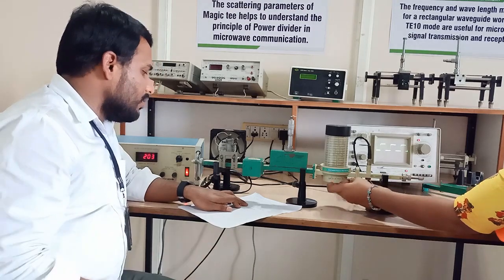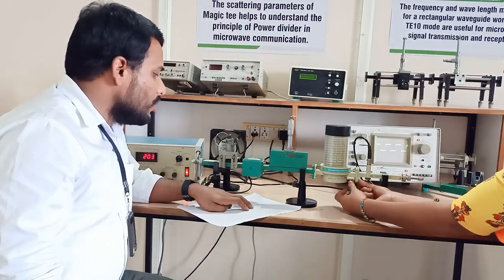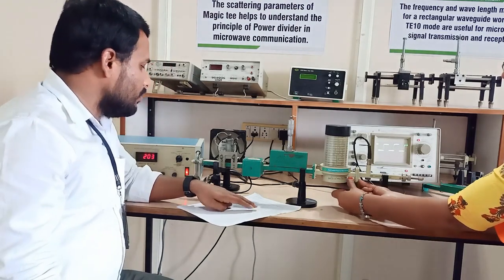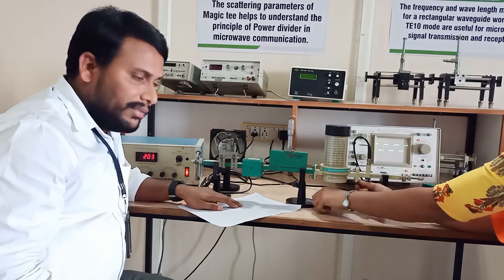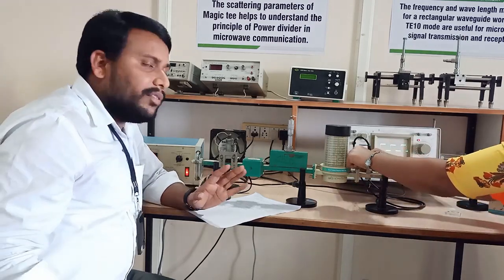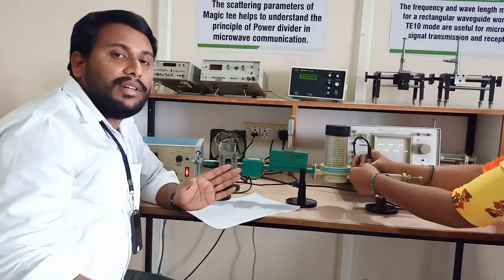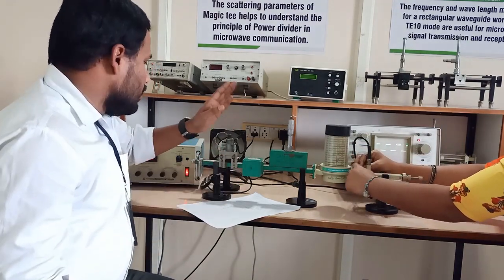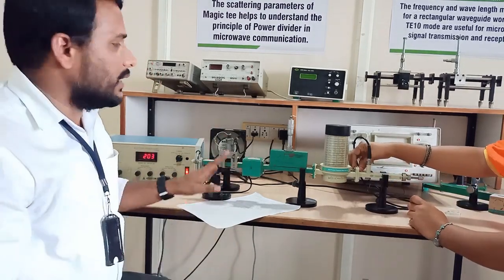Then you have to calculate the coupling coefficient for the circulator, that is 20 log of V1 by V2, and isolation I equal to 20 log of V1 by V3. So by calculating the coupling coefficient and isolation, just write down the practical S matrix and finish the experiment.